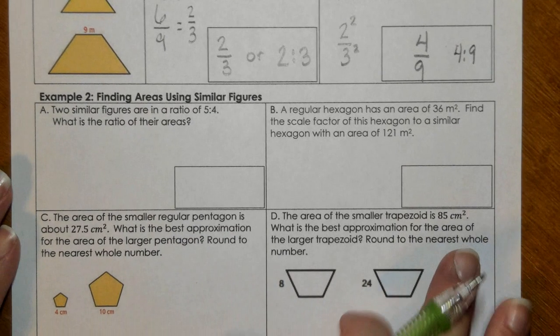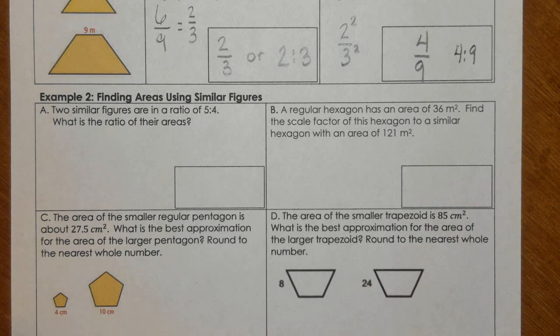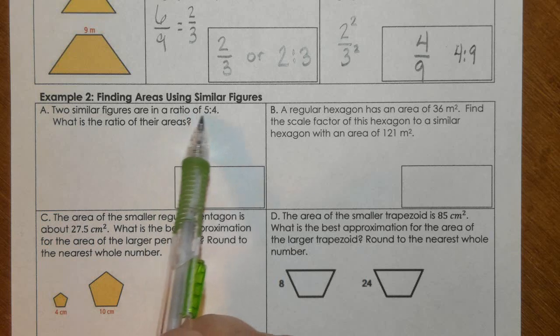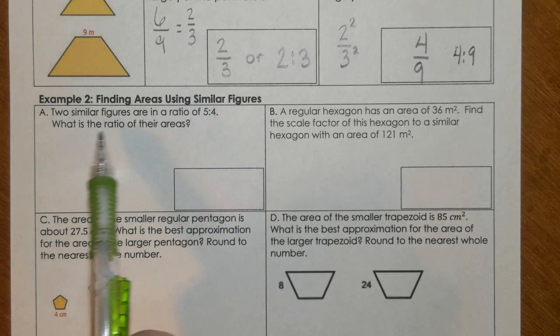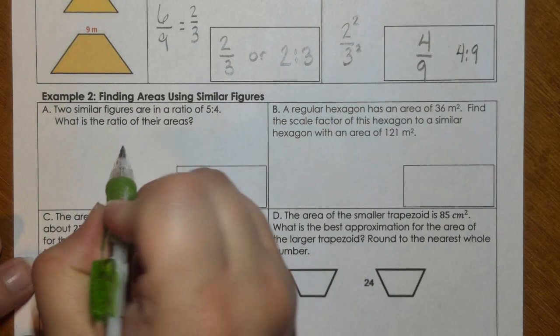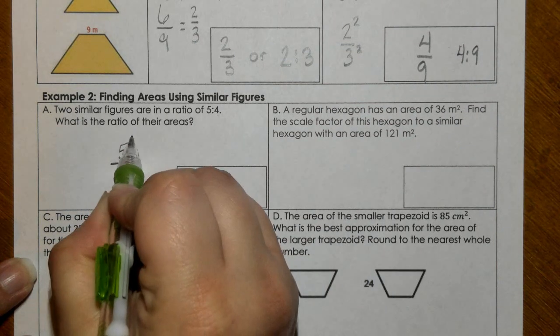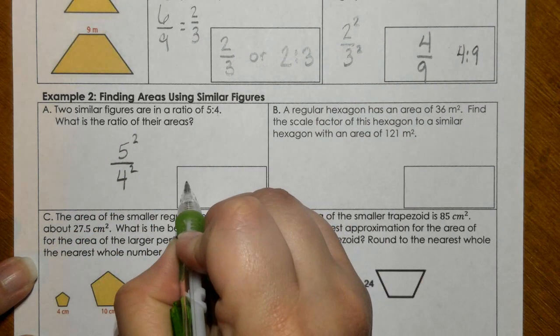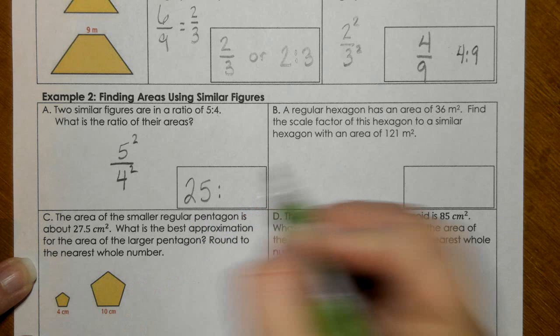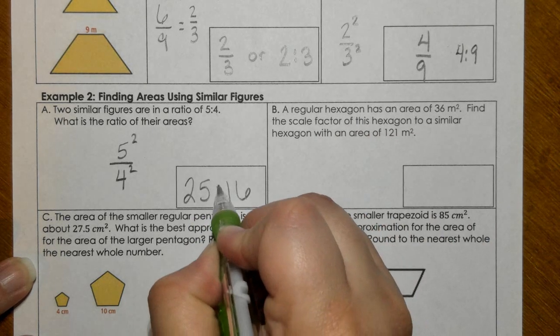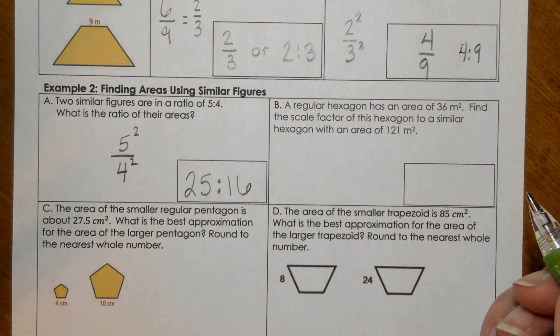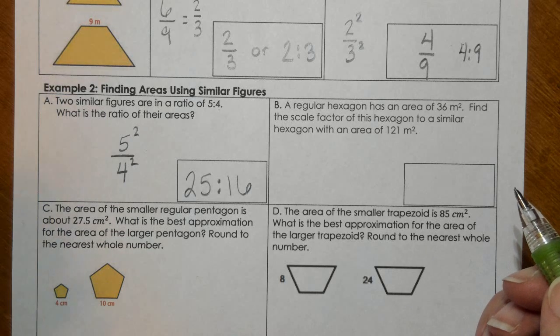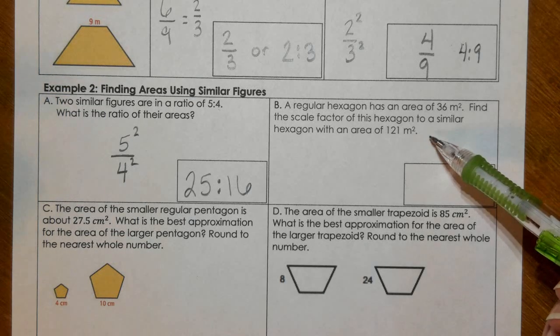For example 2, finding areas using similar figures. For part A, you're given that two similar figures are in a ratio of 5 to 4. What is the ratio of the areas? So you just take the 5/4 and you square it. So we would have 25 to 16. Again, that could be 25 over 16, either way. But what happens if you need to go backwards?